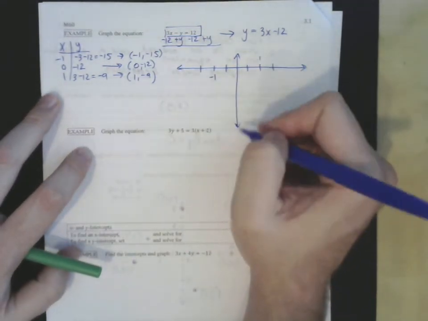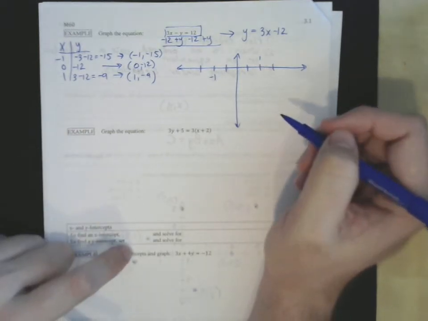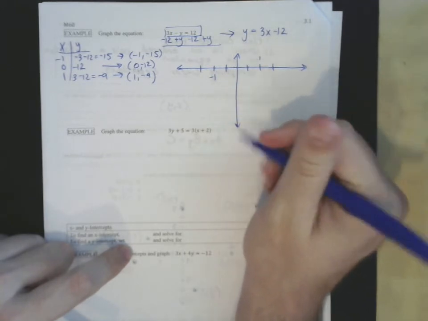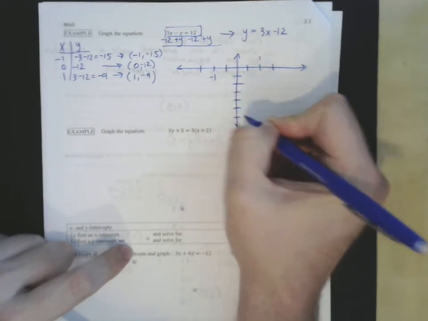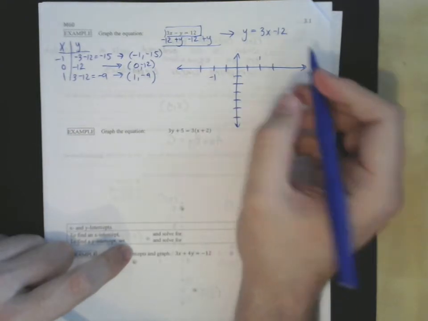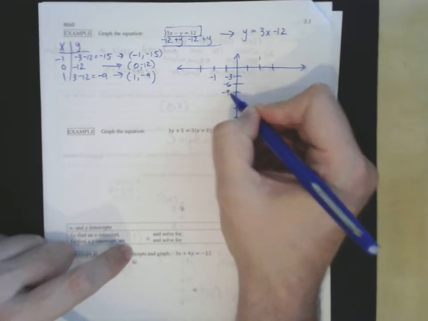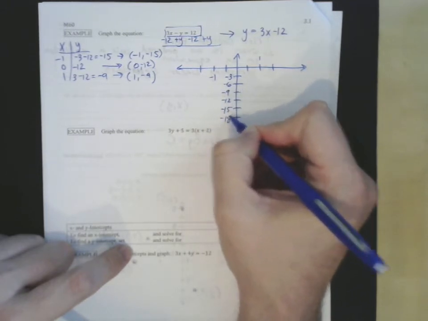Now, I don't want to squish in 15 tick marks. So I'm going to actually scale by 3s, and then I only have to get 5 tick marks in. We'll do a 6th just for fun. So this is -3, -6, -9, -12, -15, -18.